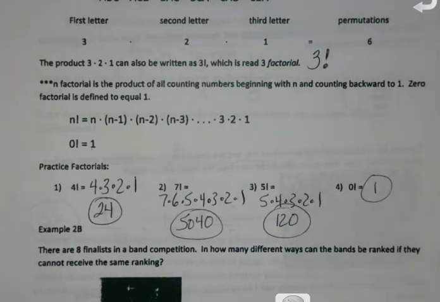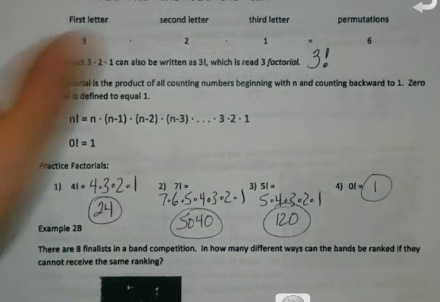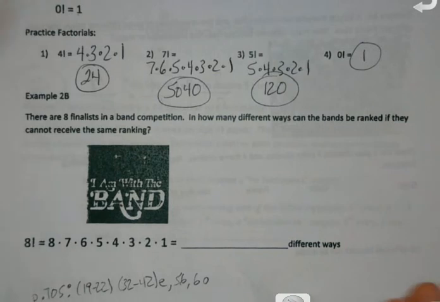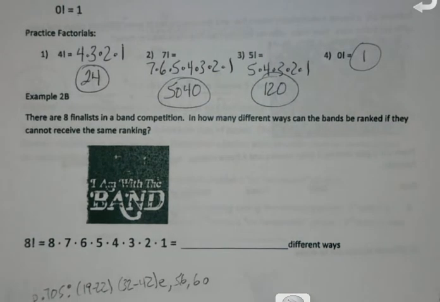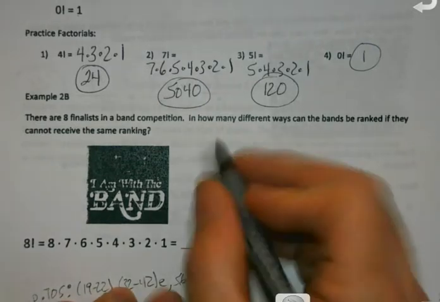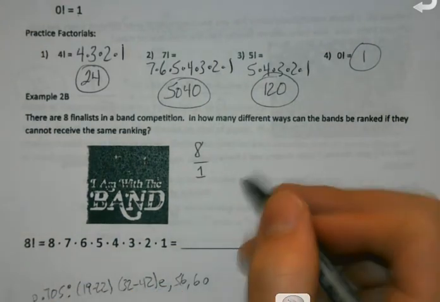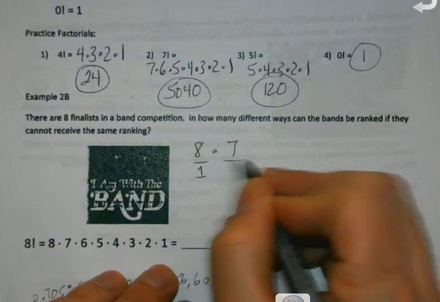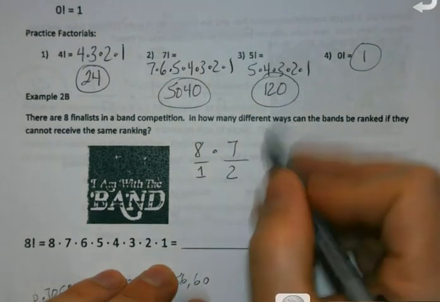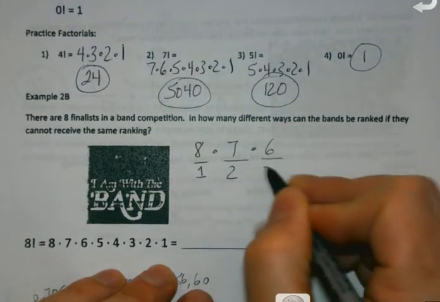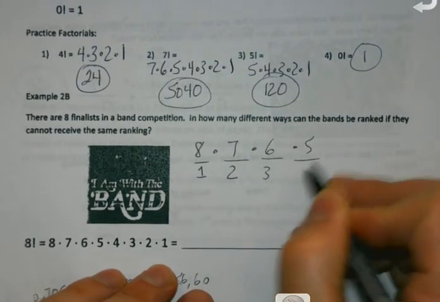So, where does this kind of come into play? Well, if we move up here a little bit, there are 8 finalists in a band competition. How many different ways can the bands be ranked if they cannot receive the same ranking? If I was doing them individually, I'd sit there and I'd say, well, when I'm looking at first place, there'd be 8 choices, but then one of the bands gets first. So then the next band that gets second place, there'd be 7 choices. And 6, and you're like, oh, I see where this factorial thing is coming from.